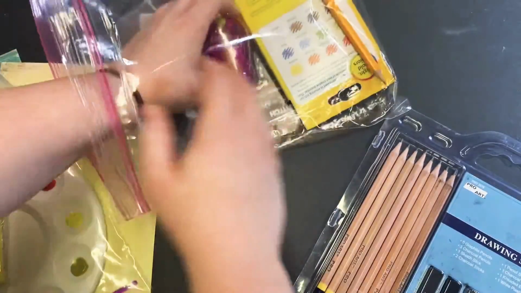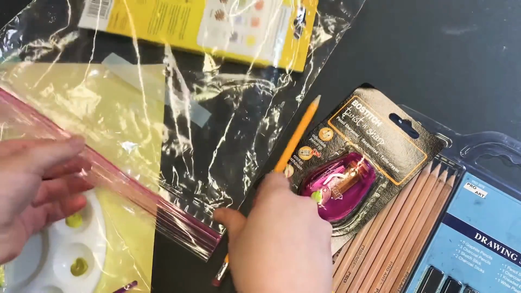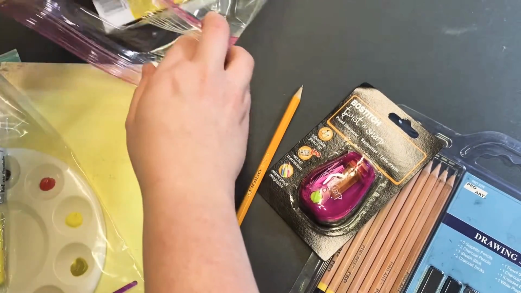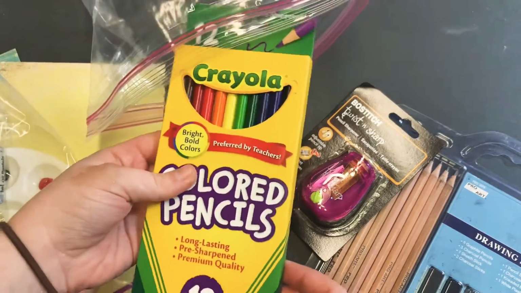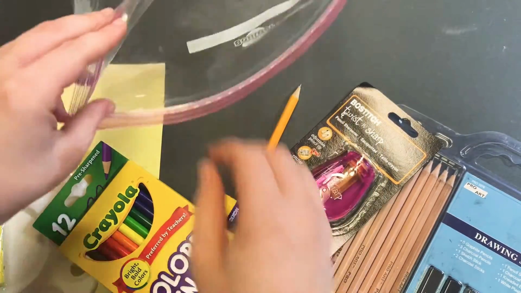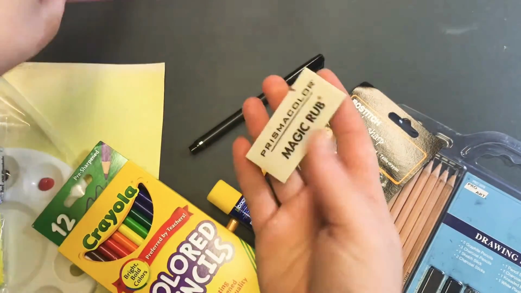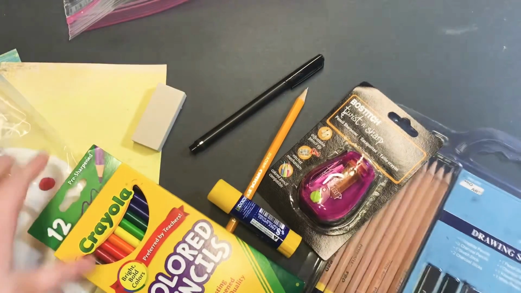You also have in this bag a sharpener, a regular pencil, so that's like a number 2 pencil, and you should also have your colored pencils, as well as a glue stick and your pen. And also, don't forget the eraser.